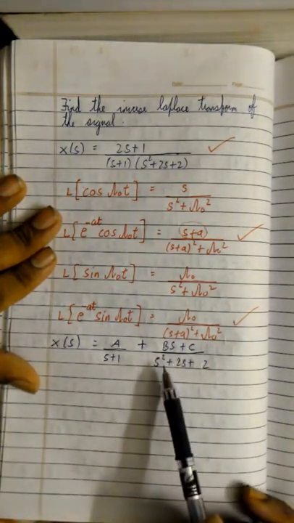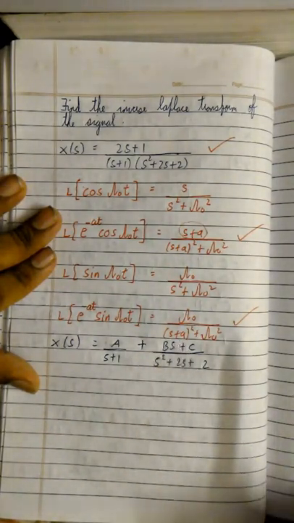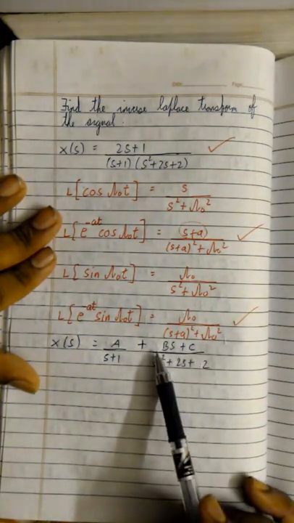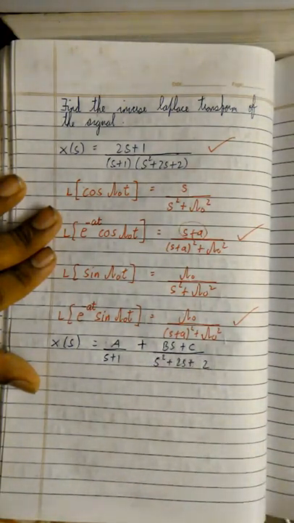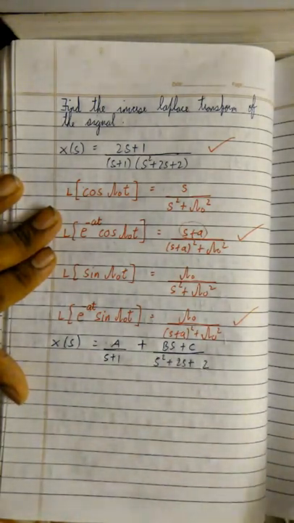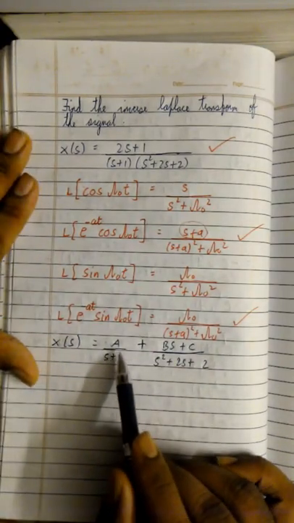Okay, so here it is s square, so the degree is 2, so here the degree must be 1. 2 minus 1, 1. So you express this polynomial in this factor. Then what you need to do is find the value of a, b and c. The value of a can be found easily because it has a complete factor over here.